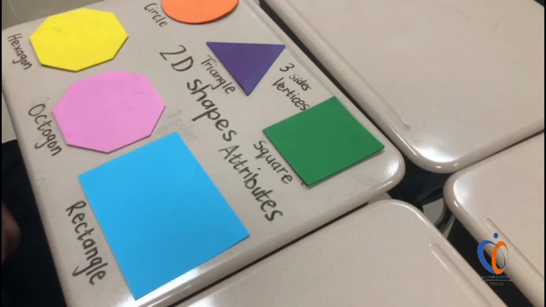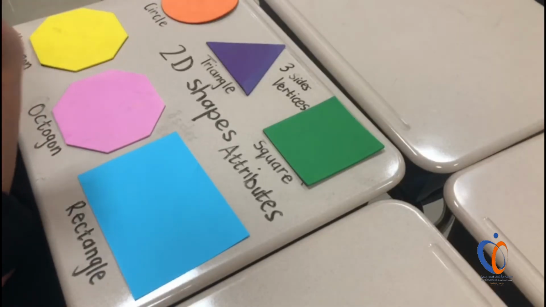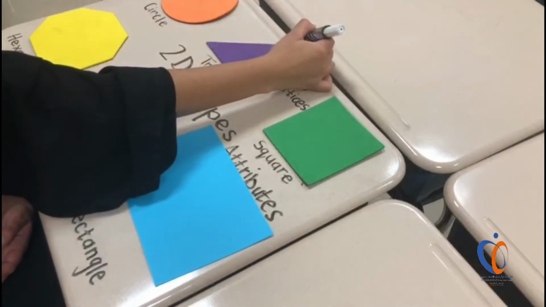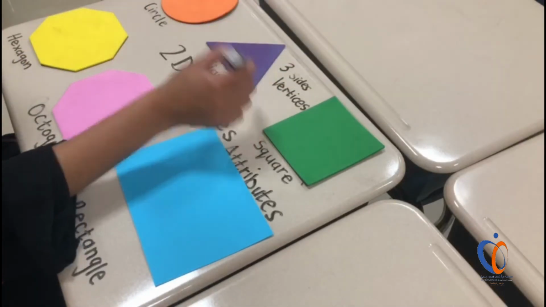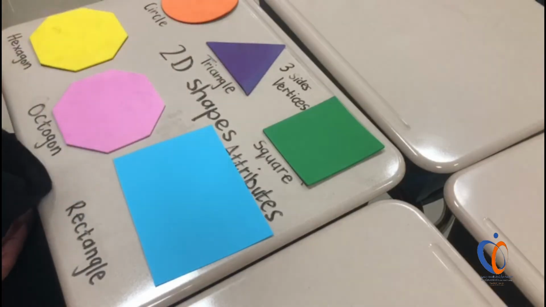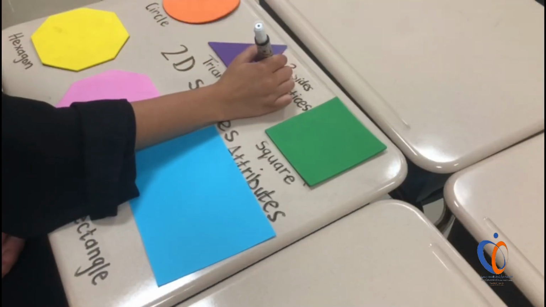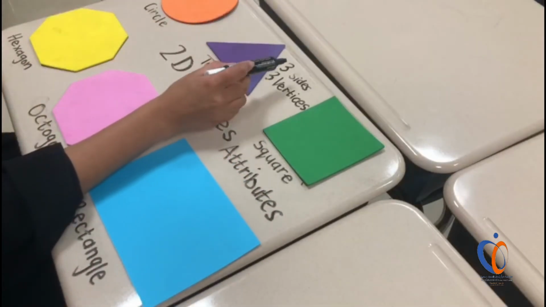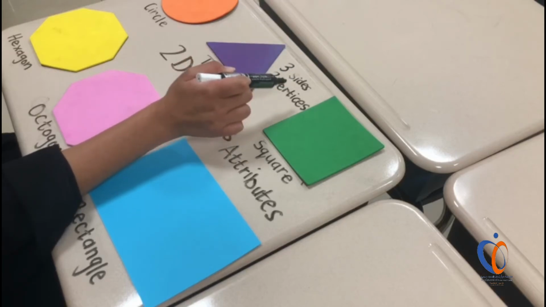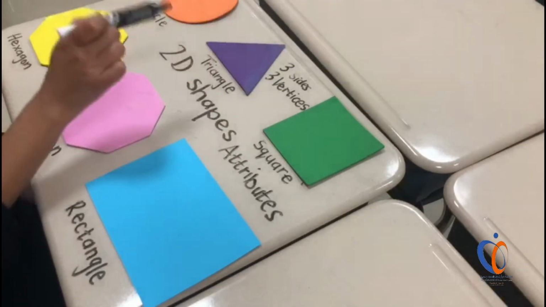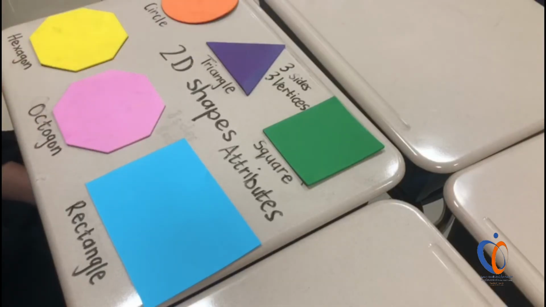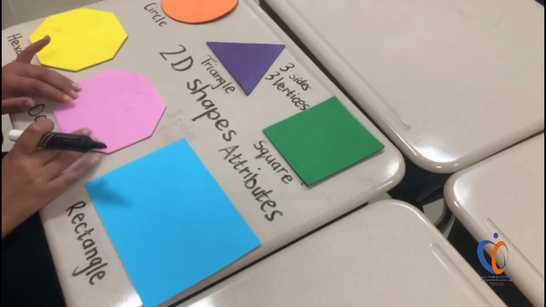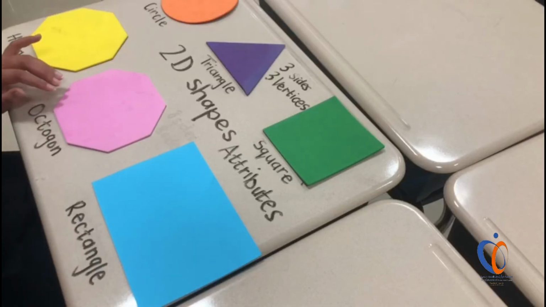If I look at the vertices of the shape, the vertices is the corners of the shape. So here's one corner, here's another one, that makes it 2, here's another one, that makes it 3. So the vertices of the triangle is 3. So now I know the triangle has 3 sides and 3 vertices, and that is also how I know that it's called a triangle.